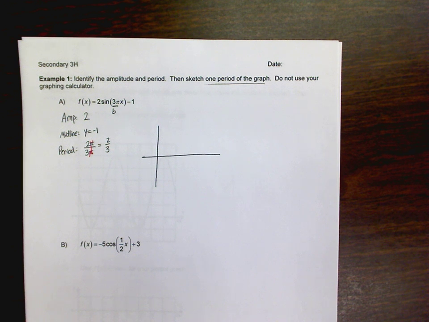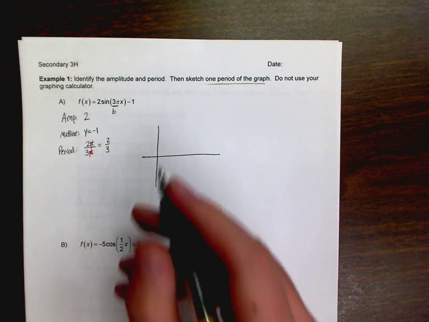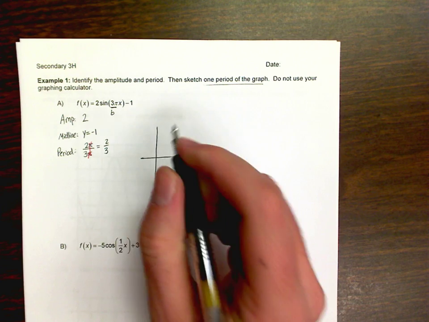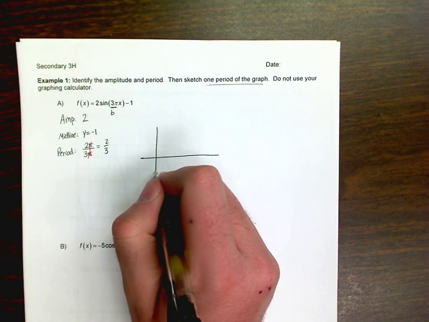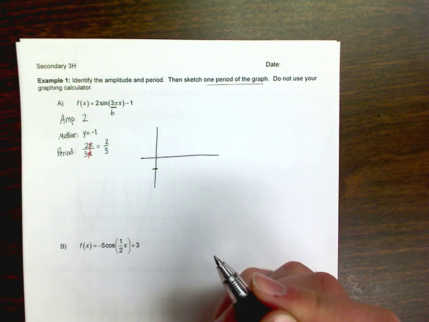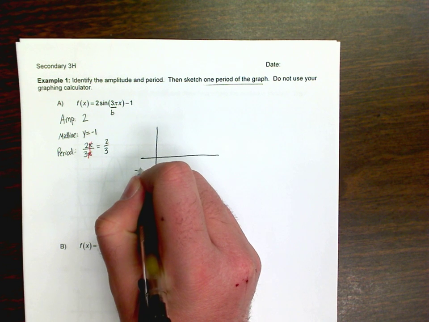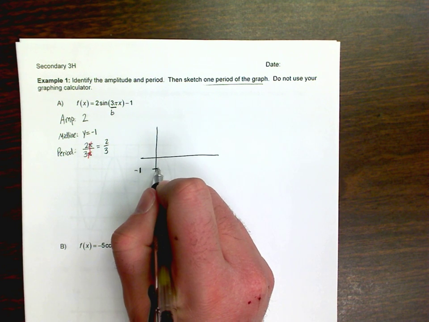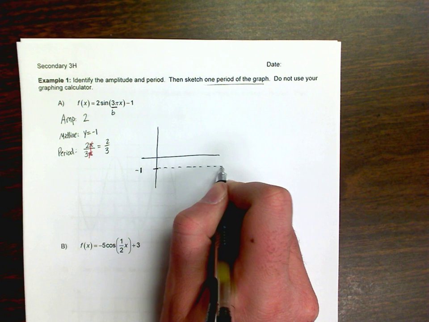So let's start by drawing in a midline. I need to go down 1 here. Your scale can be whatever you want it to be. I'm going to make my -1 pretty big so I have some room to work with. So we're going to call that -1. And I really like to draw a dashed line. I like to see that midline.